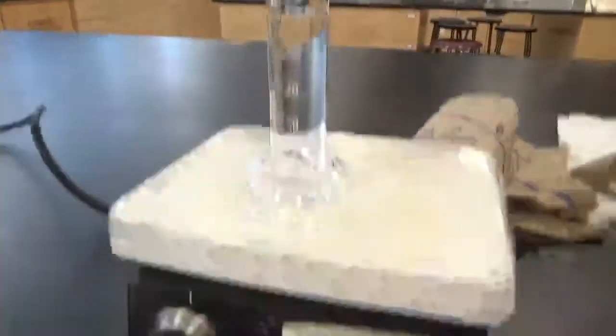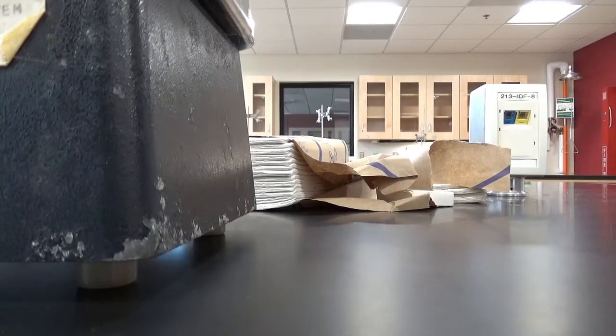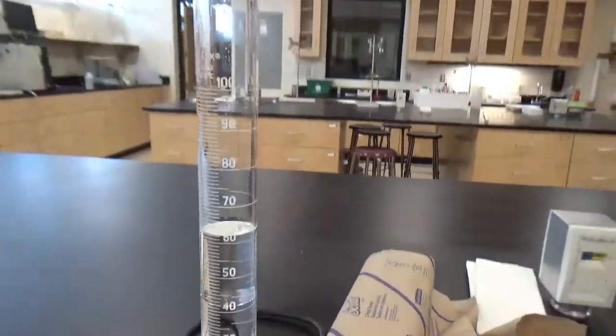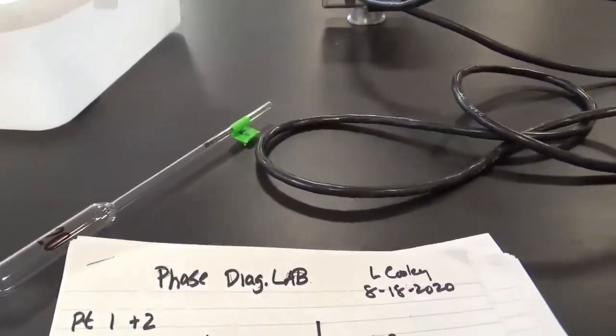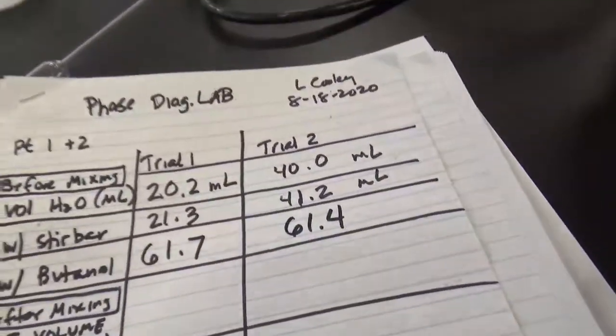Let's go over here. I'm going to do the same for this one. This looks like 61.4 milliliters. When you look straight on it, it's 61.4.